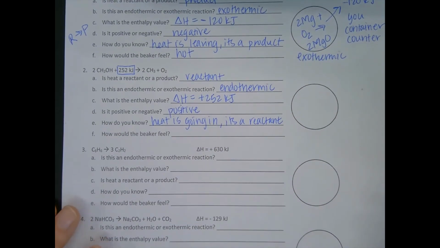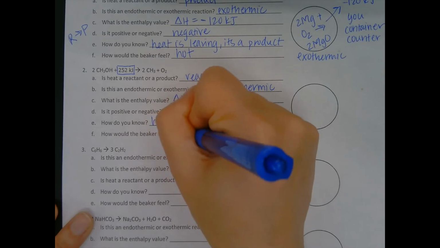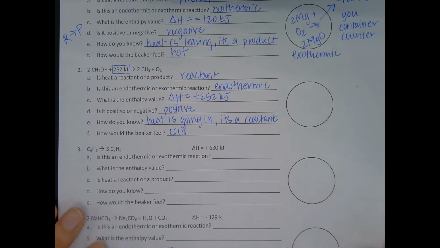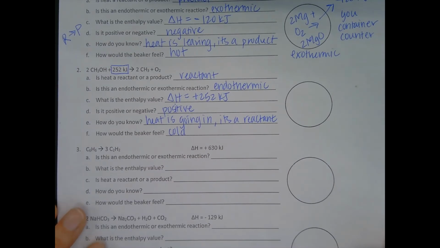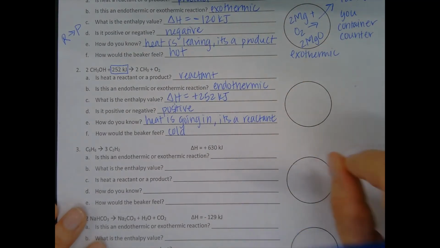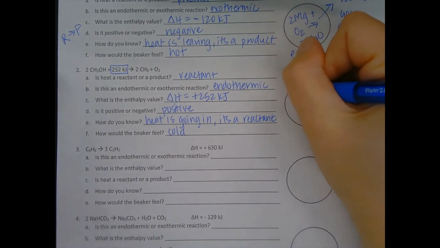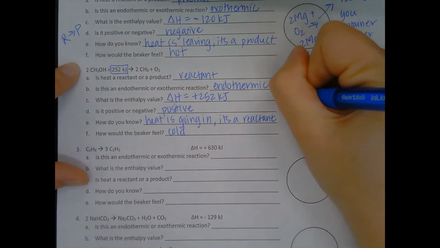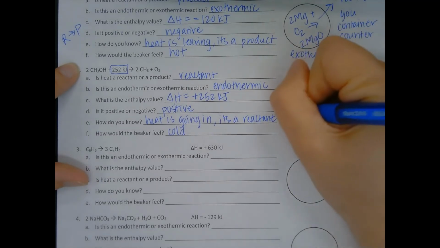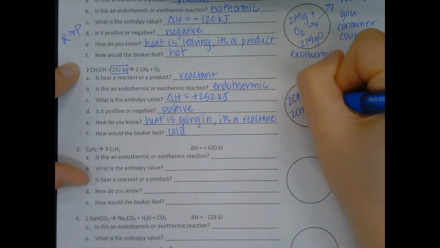Okay, so if heat is going into a system and I touch the beaker, how is it going to feel? Cold. It's going to feel cold to me. Good. And that's just generally speaking. So now I'm going to do the same thing I did before with number 1, and draw a heat flow diagram. My reaction is my system. So I can just copy what's written here. 2CH3OH yields 2CH3 plus O2.